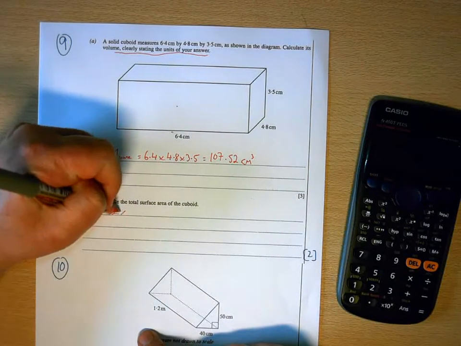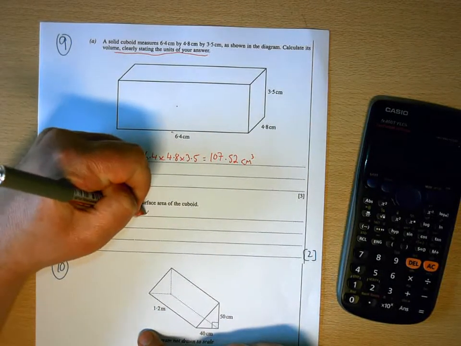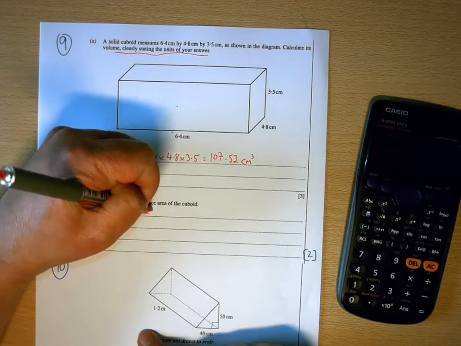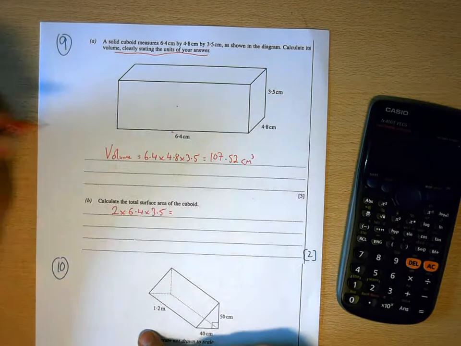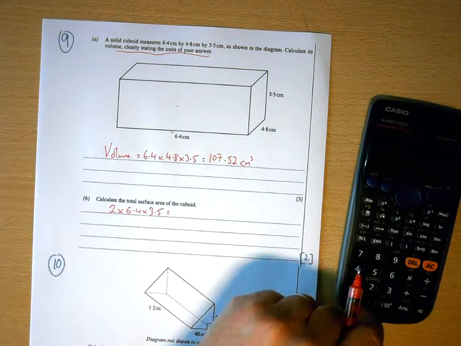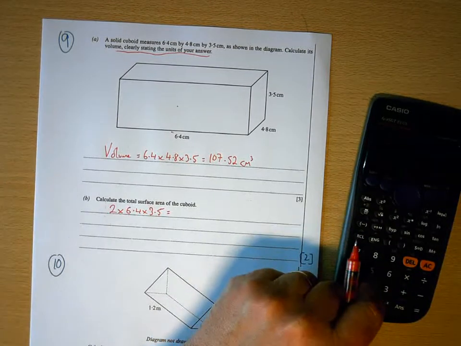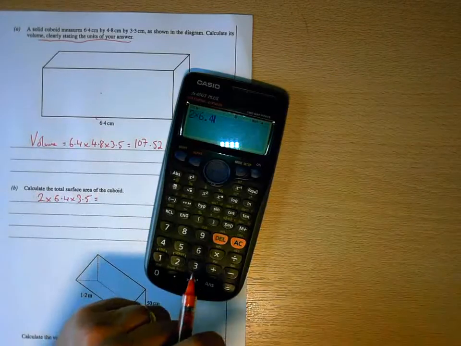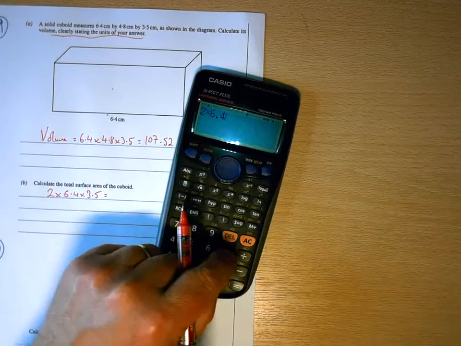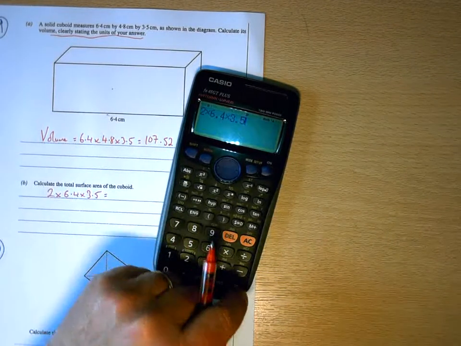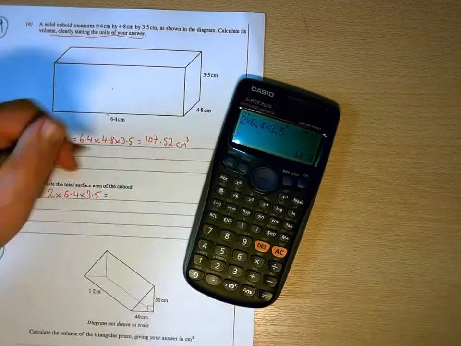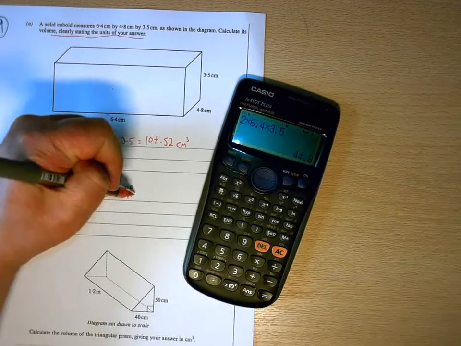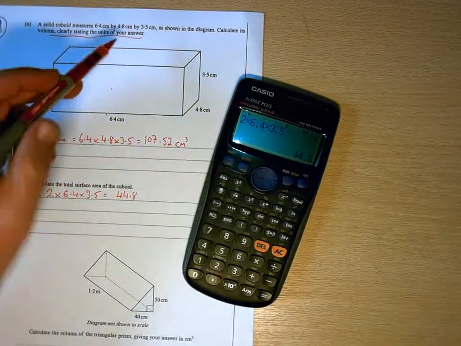So we've got two 6.4 times 3.5. Short, isn't it? 2 times 6.4 times 3.5. So we've got 44.8 would be the area of the front and the back.